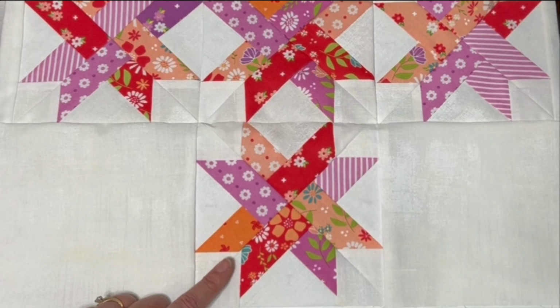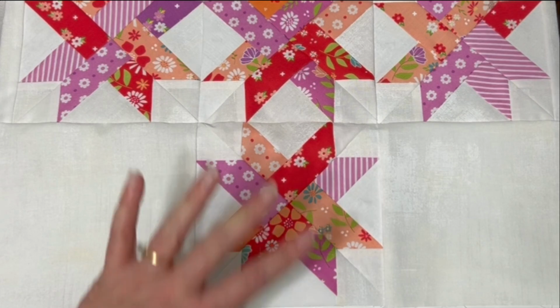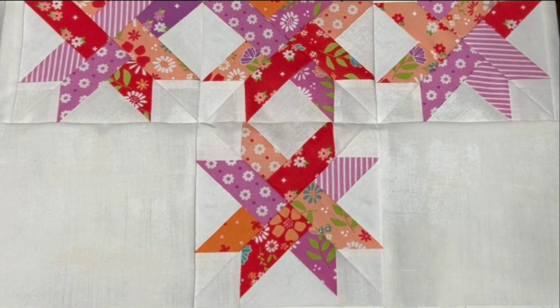So I'll probably continue with that method just because I want to keep up with the sew along and get this quilt done in the next couple months. So I need to not overthink it and just grab the fabrics and go. Let me know how you approach a scrappy project.